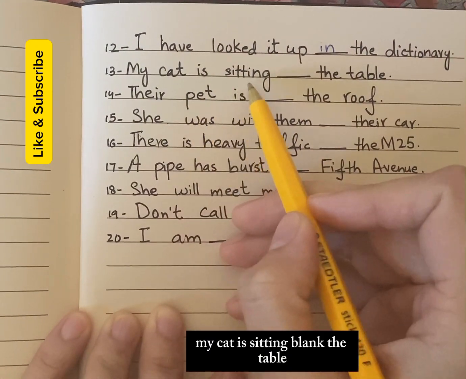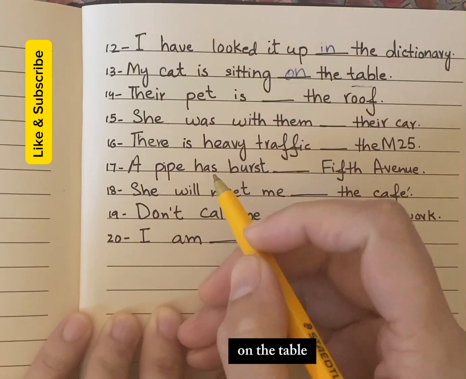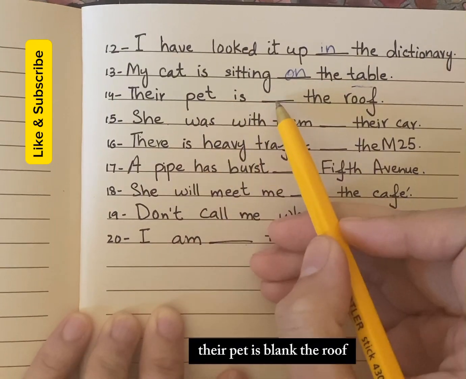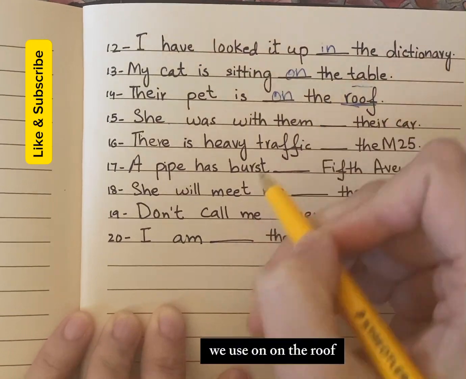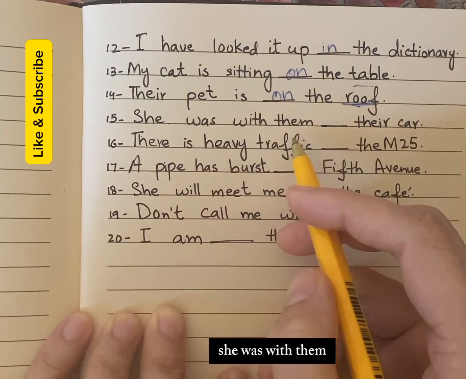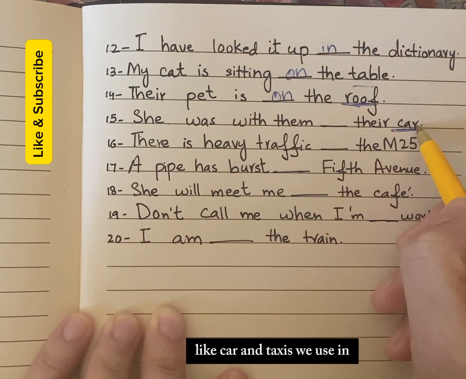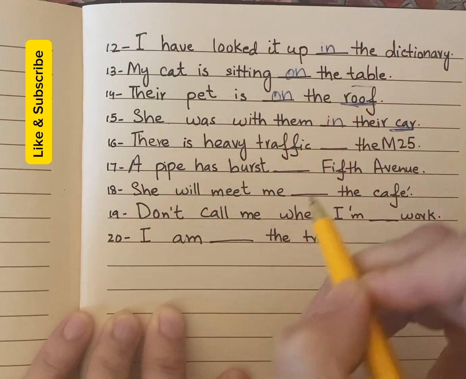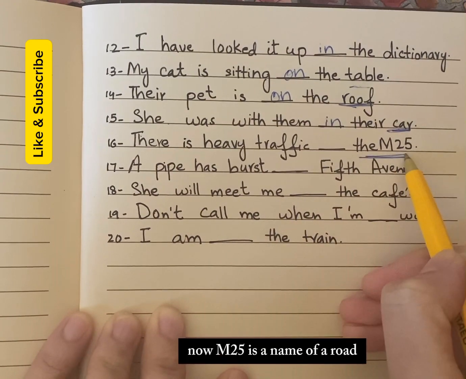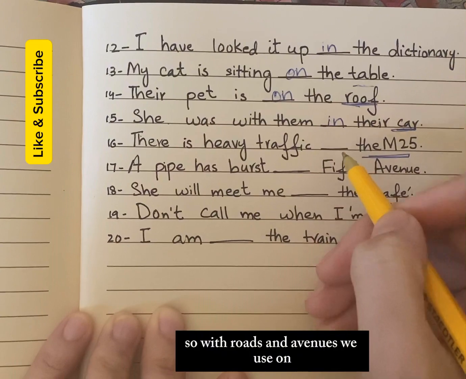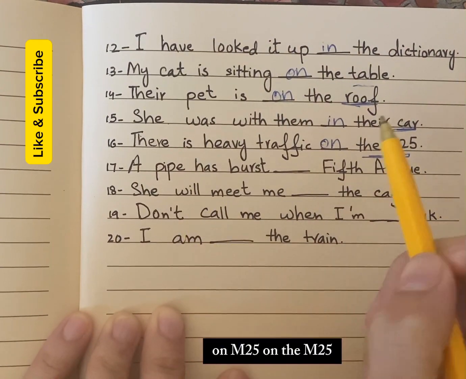My cat is sitting blank the table, and with surfaces we use on the table. Their pet is blank the roof. Now with roofs and ceilings we use on the roof. She was with them blank their car. Now with enclosed spaces like cars and taxis we use in. There is heavy traffic blank the M25. Now M25 is the name of a road. So with roads and avenues we use on the M25.